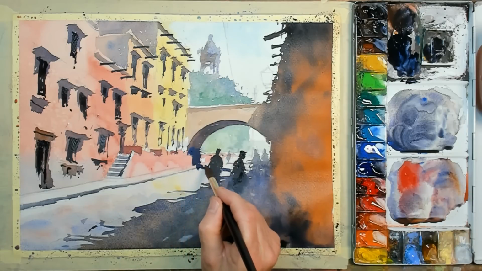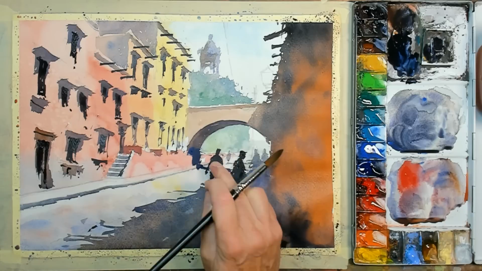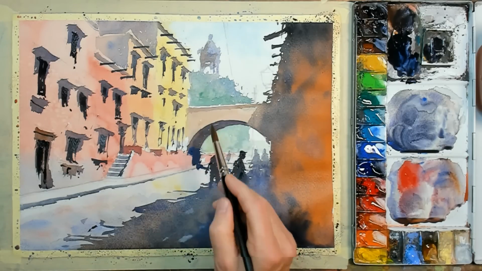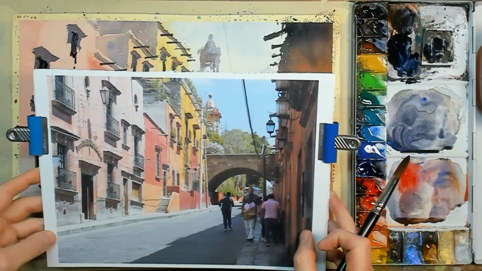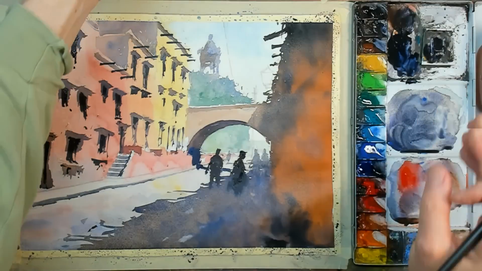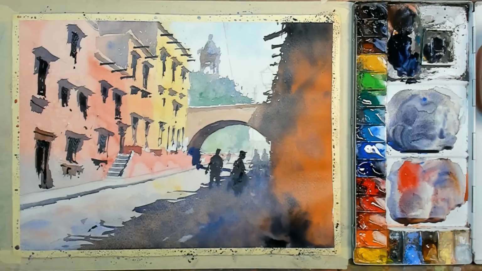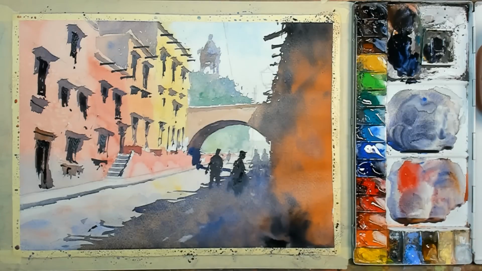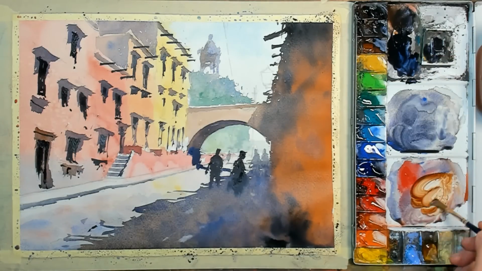Go lighter, thinner, into the distance. This bridge has got some squarish bricks on it. Let's see if we can get that with a little flat brush, or I could use this brush with a certain edge to it, but I'll just use a little flat brush to try and create some darker bricks.